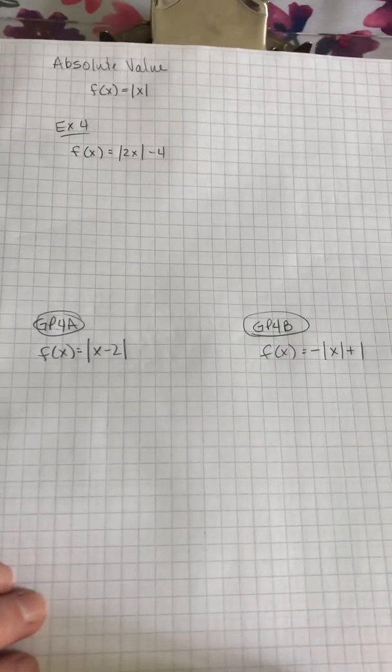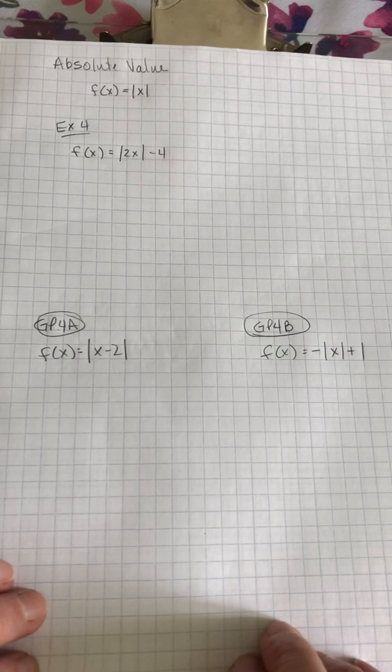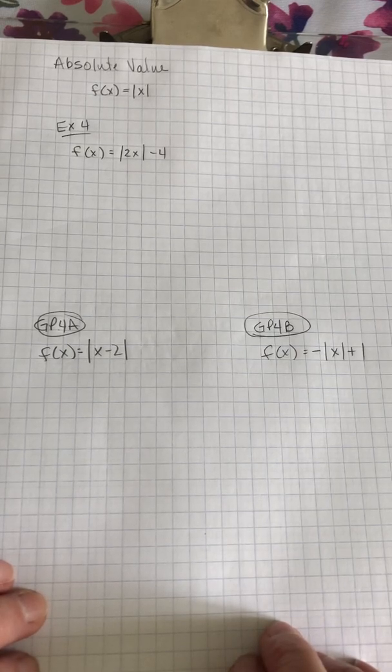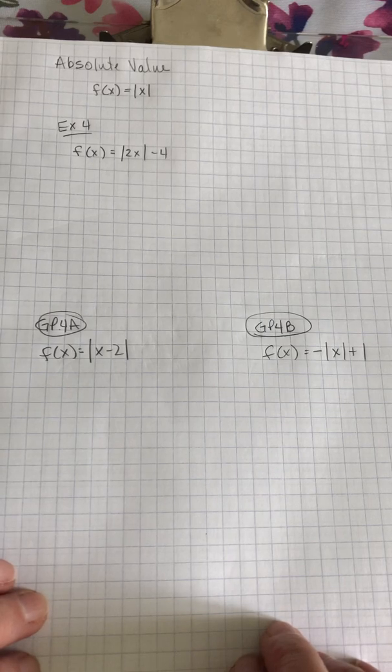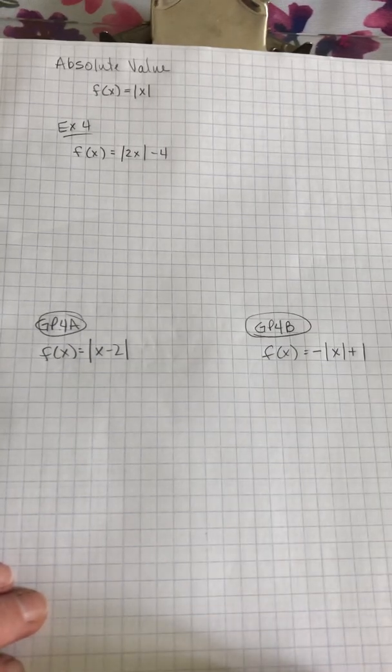Hey, Algebra 1, we're going to look at absolute value functions. They are kind of a piecewise function in that they take where two lines kind of intersect. However, we don't have to do the two parts separately because there's an absolute value symbol on your graphing calculator, so it works really easy.